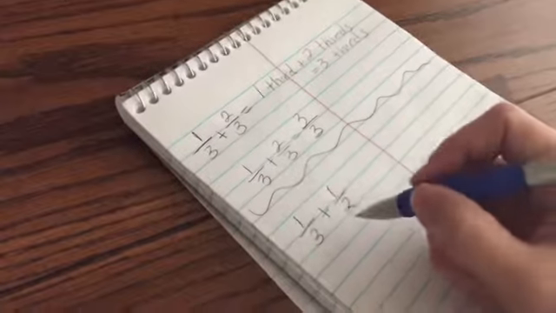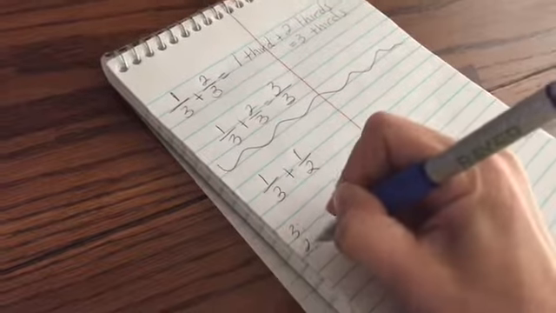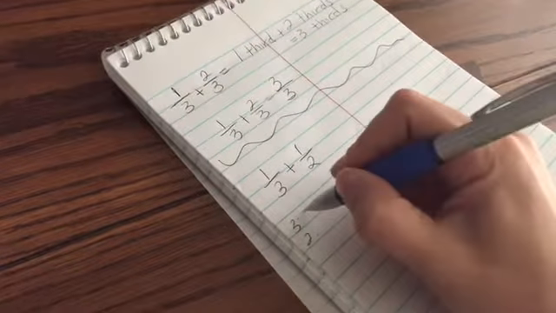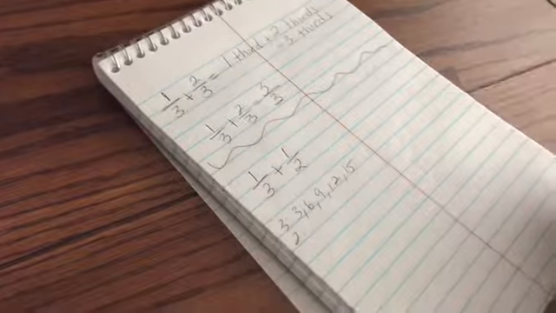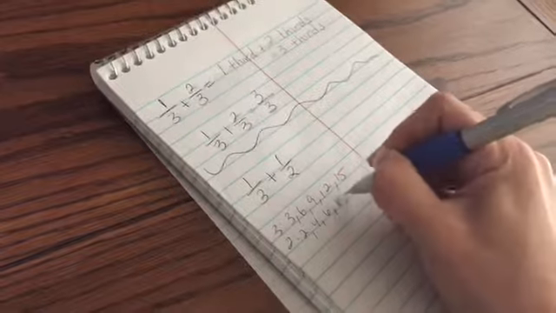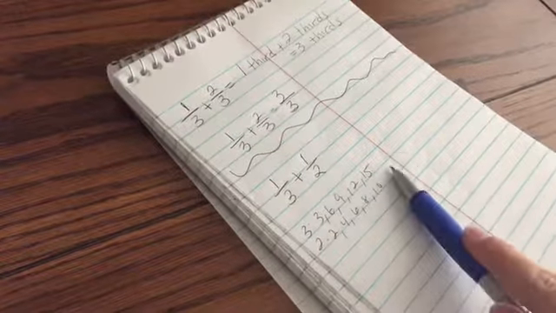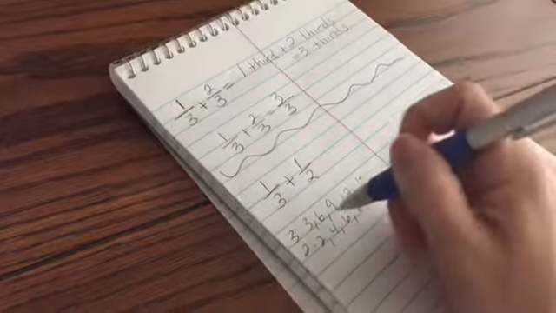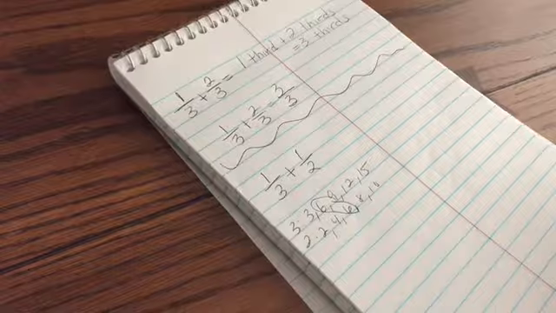Okay, so what you would do is list them both underneath and list the multiples. So we have 3, 6, 9, 12, 15, and then we have 2, 4, 6, 8, 10. You're looking for the smallest number that they both have in common. So in this example, the smallest number would be 6. So that's going to be their common denominator.